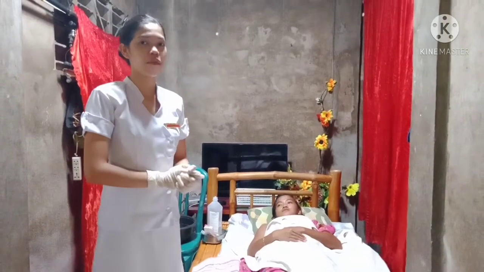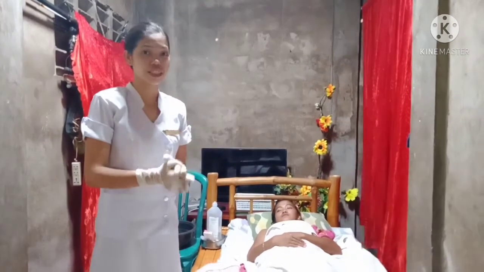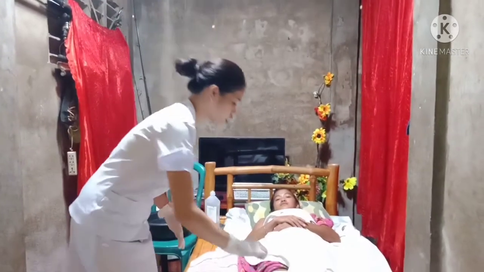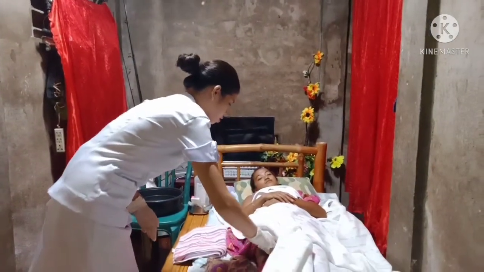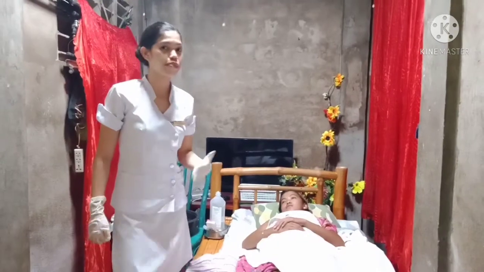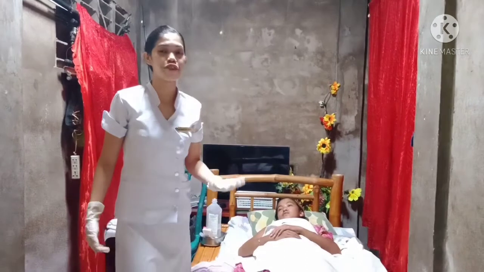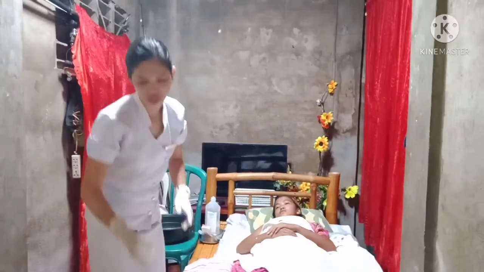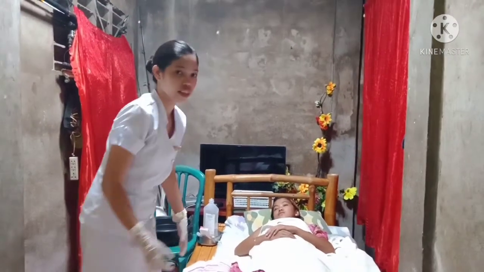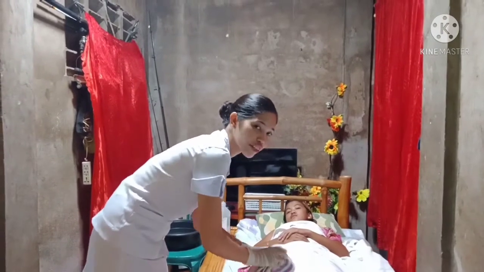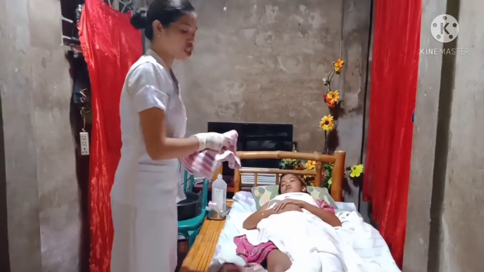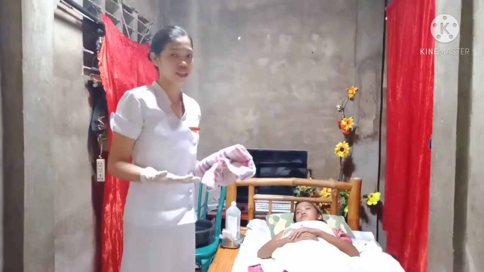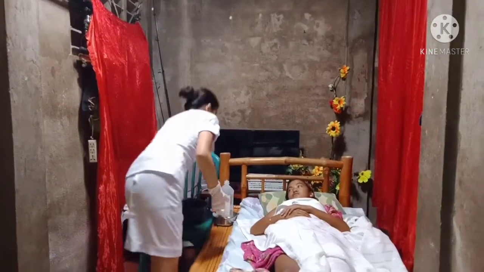Then remove the compress when the prescribed time of the doctor is reached, and inspect the patient's skin and compressed area and dry. So inspecting the patient's skin, check the effect of the moisture on the area being treated. After drying the compressed area, we should assist the patient into a comfortable position to ensure the patient's comfort.